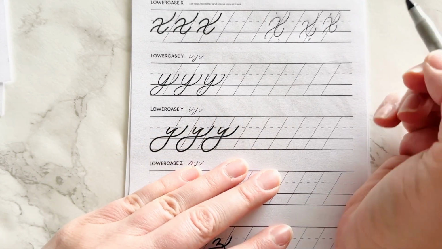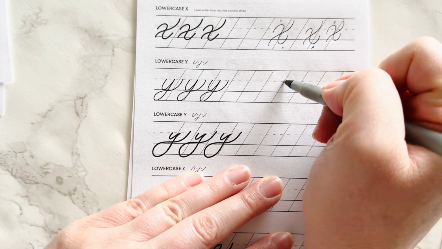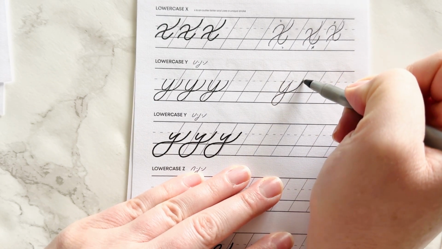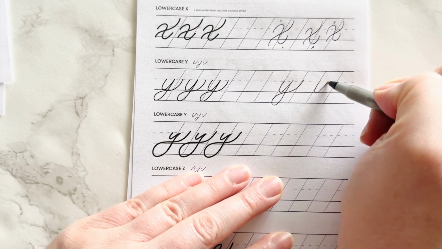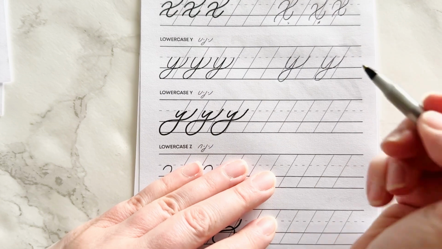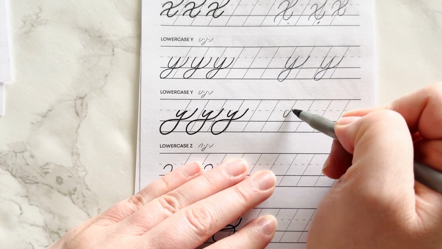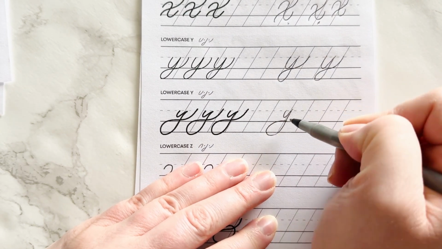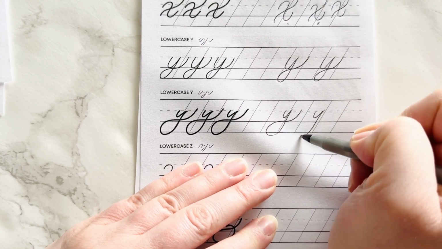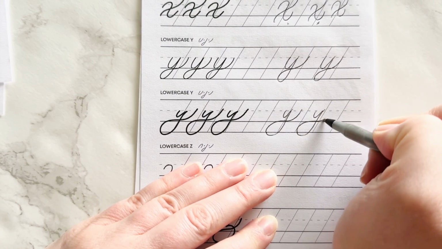Almost there. We've got 2 more letters. Next is Y. We've got an underturn, a descending loop, and an upstroke. So underturn, descending loop, upstroke. For this one, I'll make a smaller underturn, an exaggerated descending loop, and an upstroke. So tiny underturn, exaggerated descending loop, and upstroke.